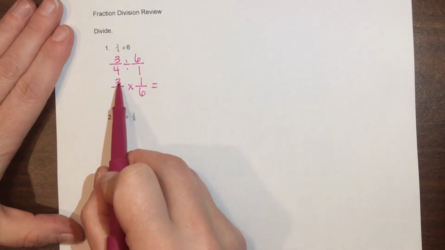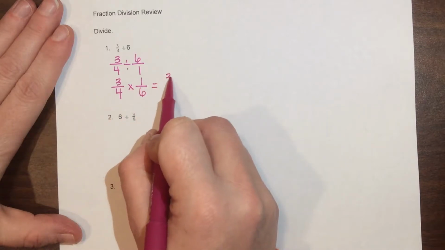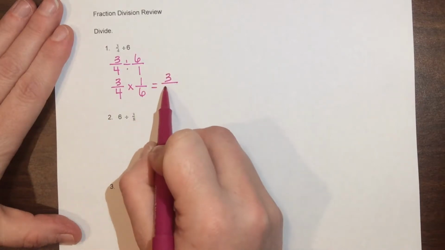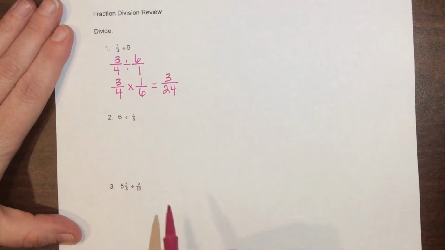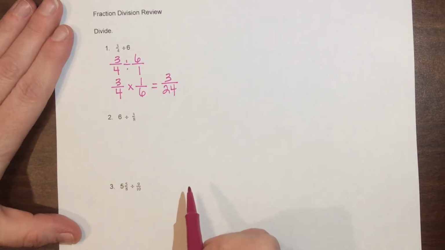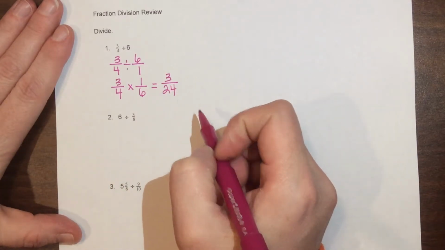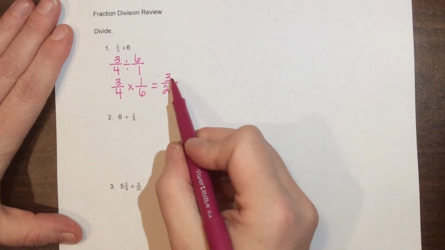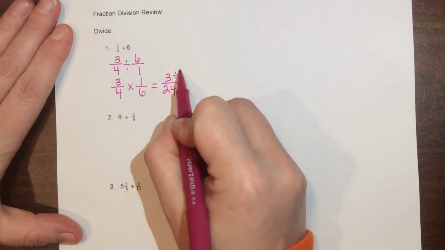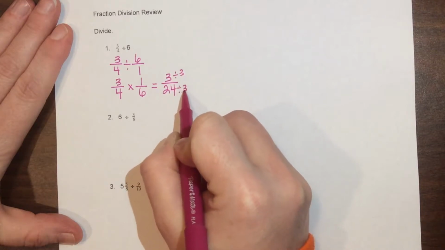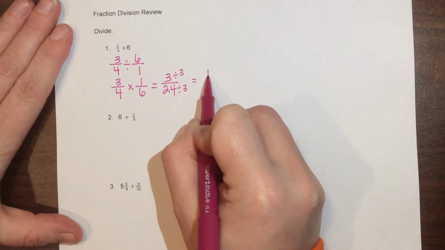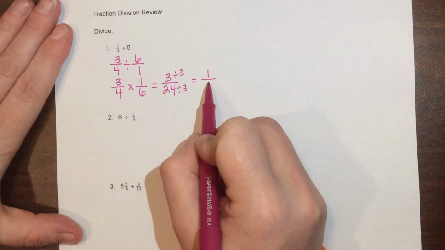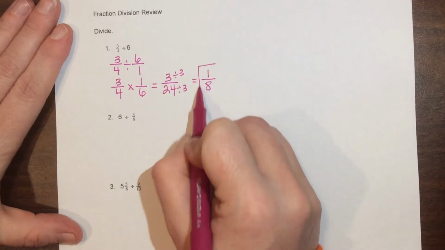When we multiply this out, we multiply the numerators 3 times 1, and we multiply the denominators, and we get 3/24. You always want to have your answer in simplest form, so we know the greatest common factor of 3 and 24 is 3. We can divide the numerator and denominator by 3 to get a fraction in simplest form of 1/8.